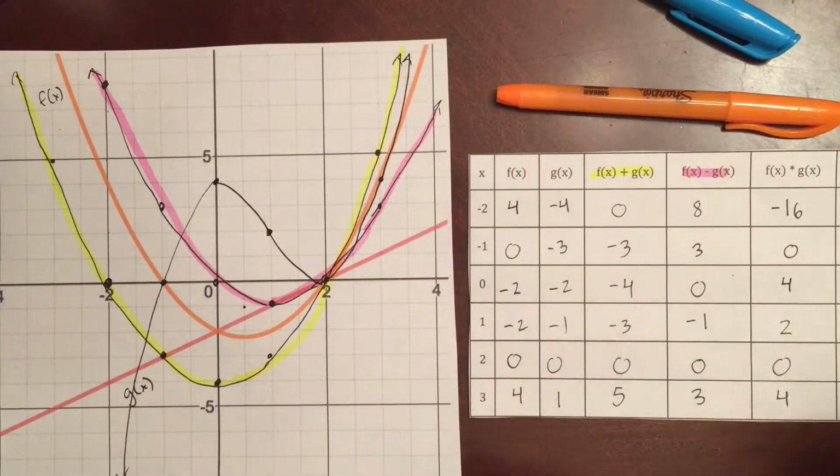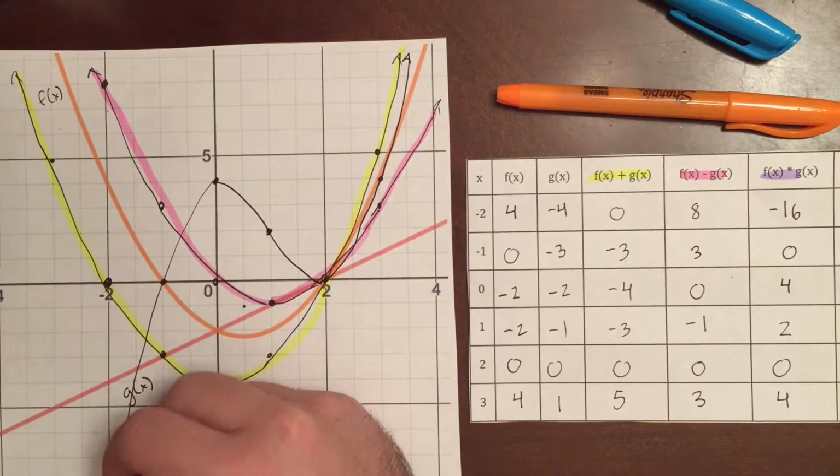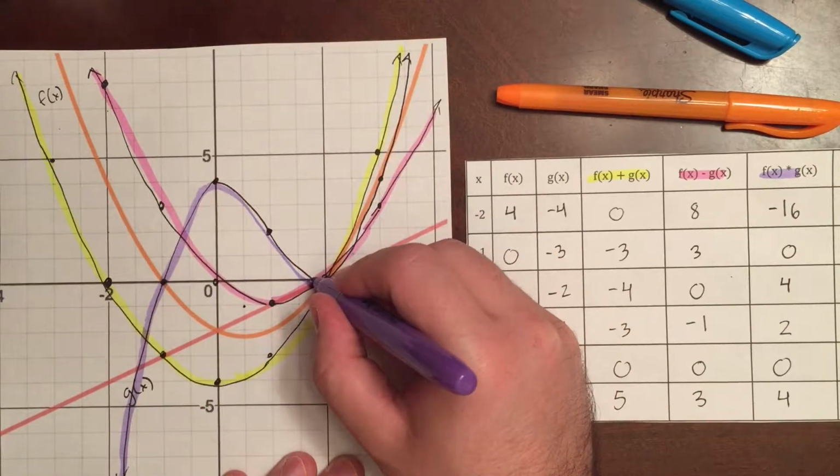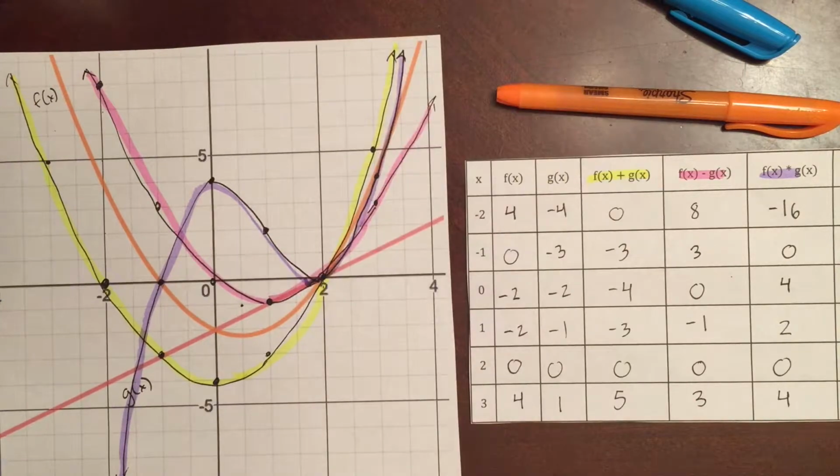So this graph we're going to label purple. This one looks a little bit different than some of the other ones we have so far, and we'll talk about that in a second. All right. Again, these are rough sketches.